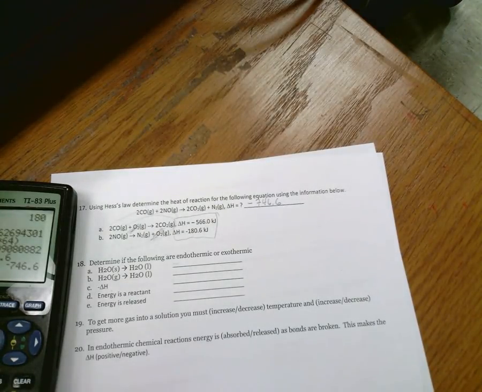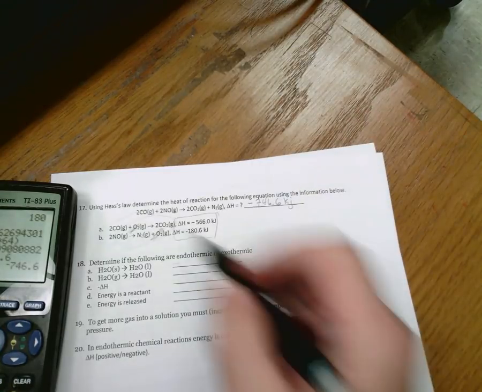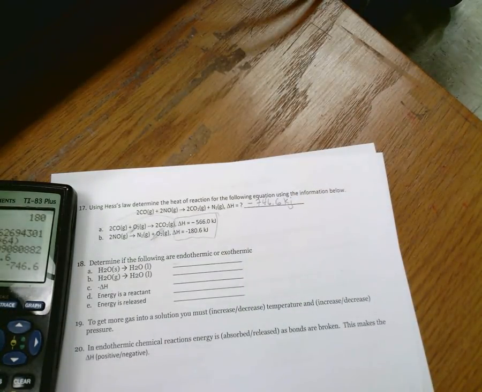And yeah, that's in kilojoules, and that is how much energy it takes to run this reaction. And it is a negative number, so it is exothermic. All right.